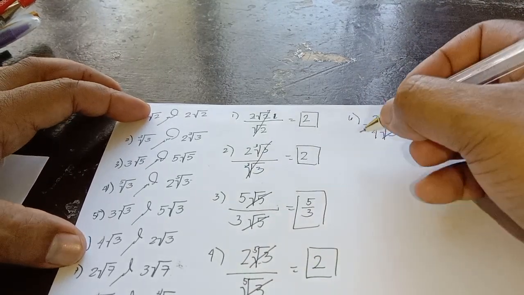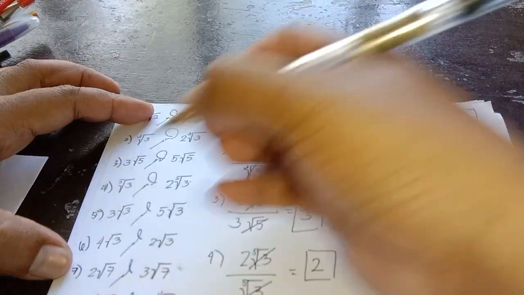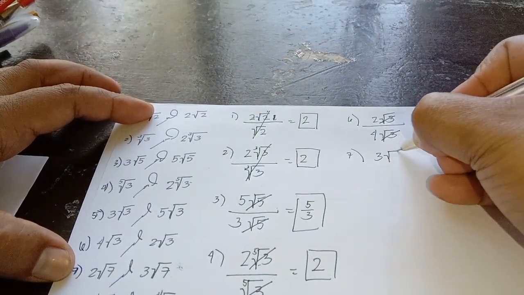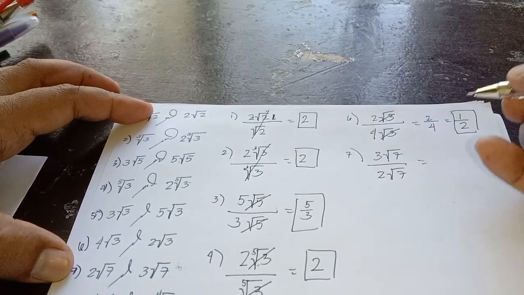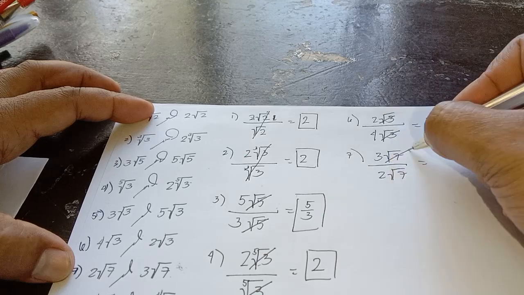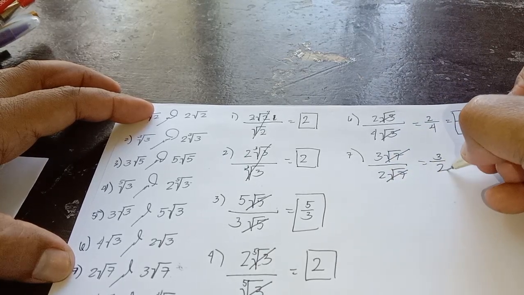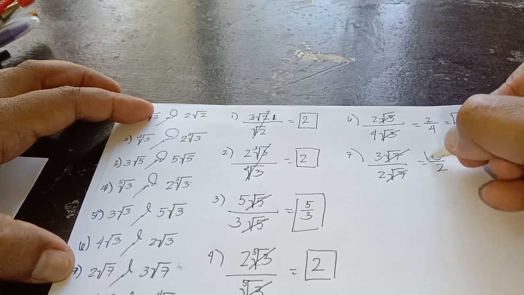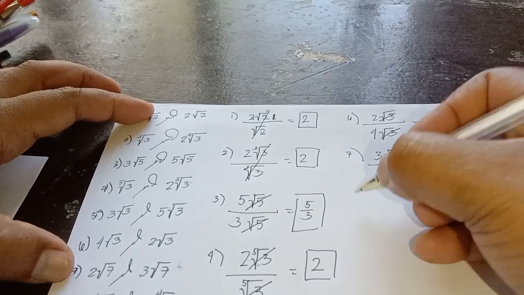Okay? Number 7: we have 3 square root of 7 divided by 2 square root of 7. Just cancel the square root of 7. What remains is 3 over 2. The 3 over 2 is already simplified, so it can't be reduced to lower terms.